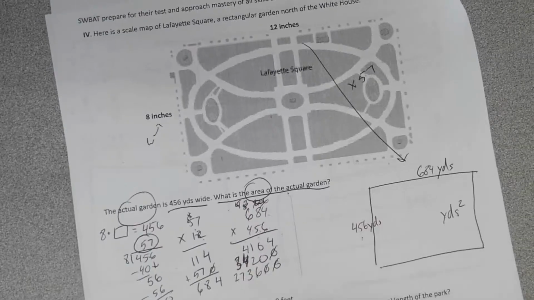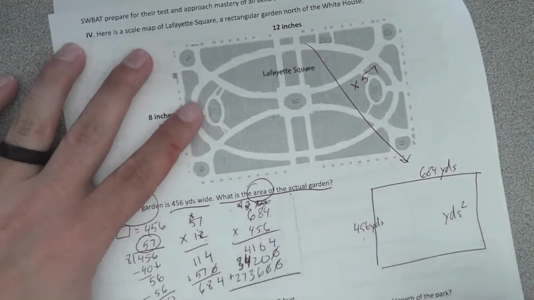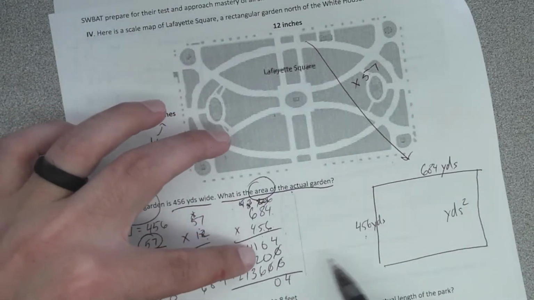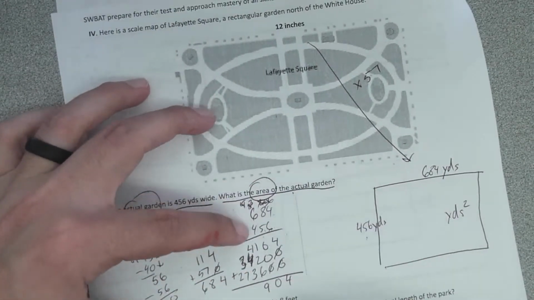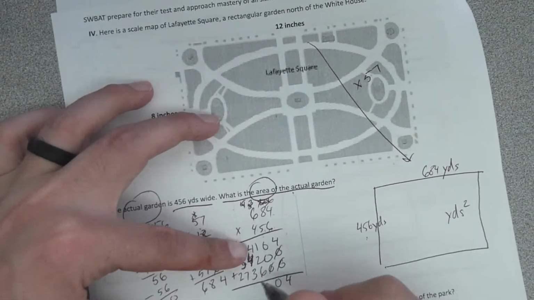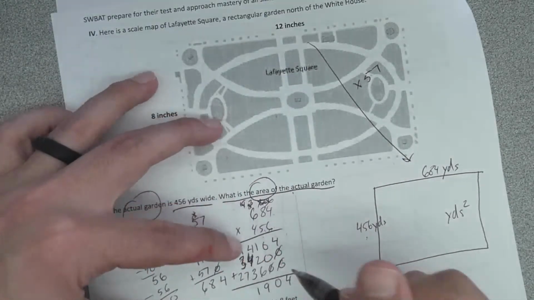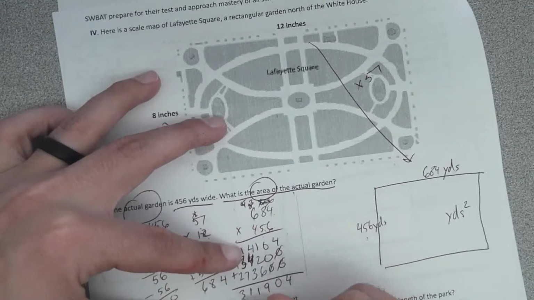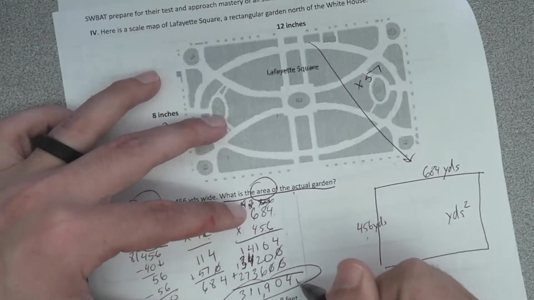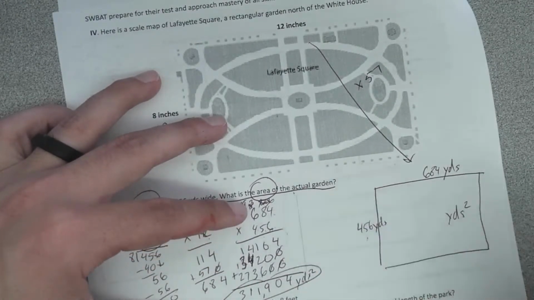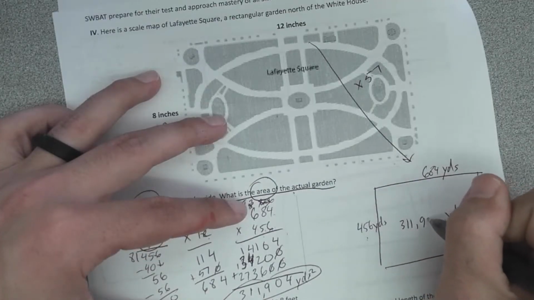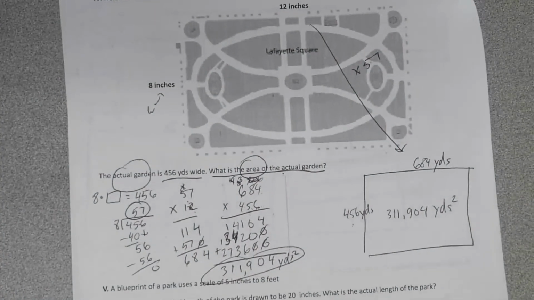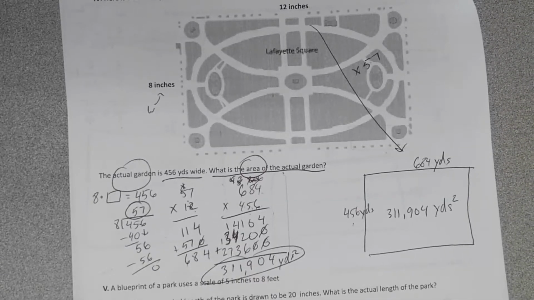But I was able to recognize it, obviously. And then we add them up. So we bring our 4, 0. 1 plus 2 is 3, plus 6 is 9. 4 plus 4 is 8, plus 3 is 11. 3 plus 7 is 10, plus 1 is 11. Regroup my 1. Boom. So the answer here is 311,904 yards squared. So like I said, it's not difficult. It's just tedious for this one.